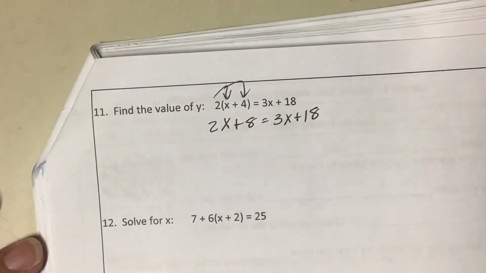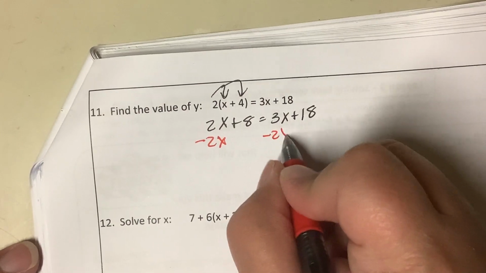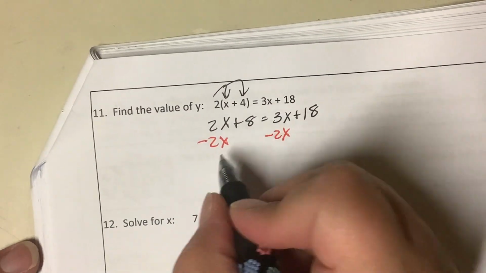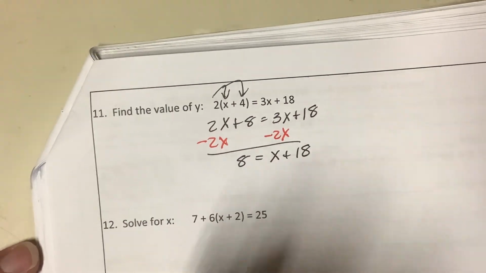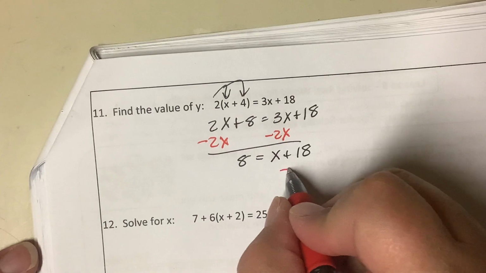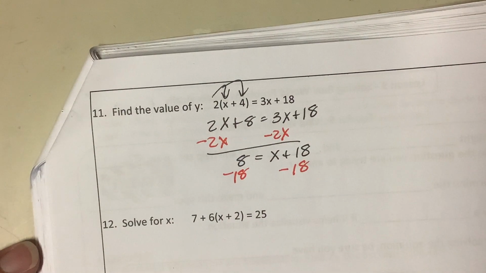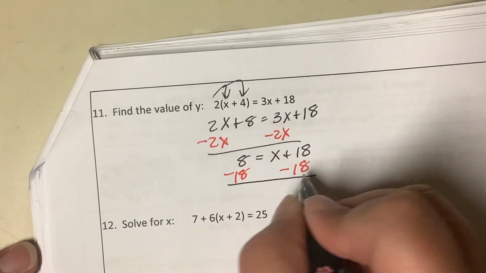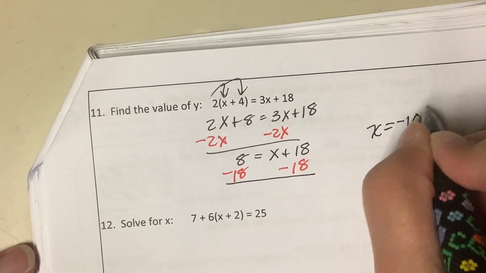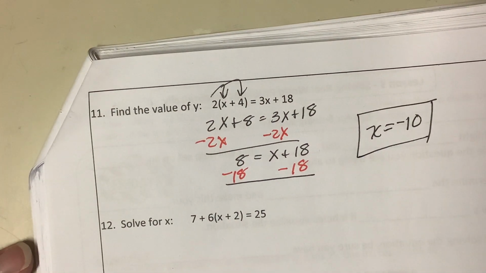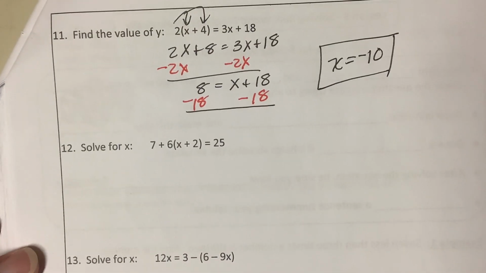Smaller to larger. Minus 2x from both sides. And we get 8 equals x plus 18, minus 18 from both sides. And we get x equals negative 10. Yeah, I'm going to put it over here because I have space. I like having space. All right, next problem. We've got plenty of room.